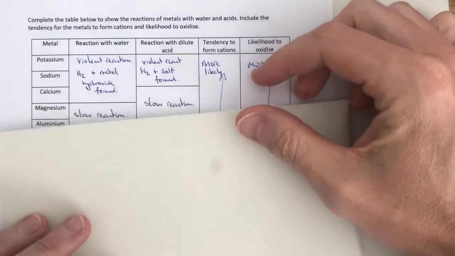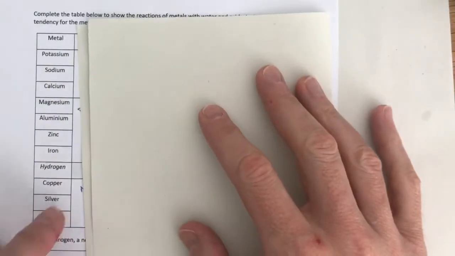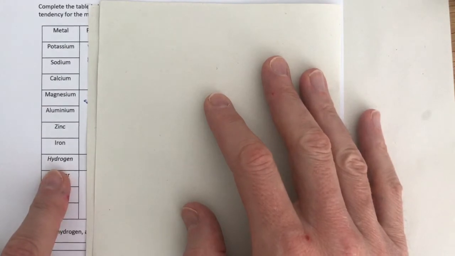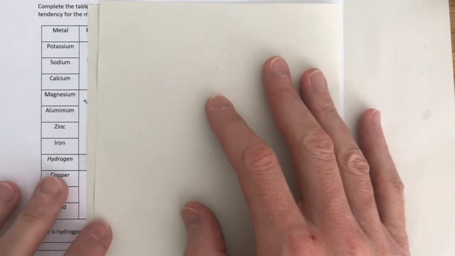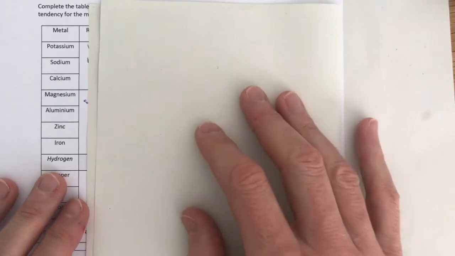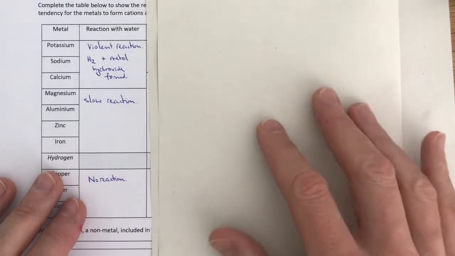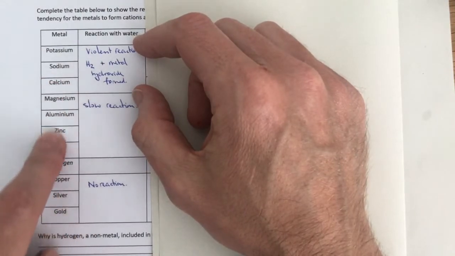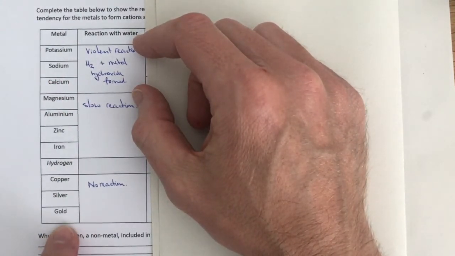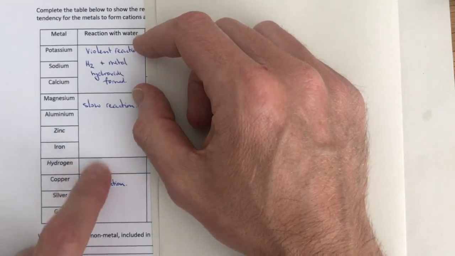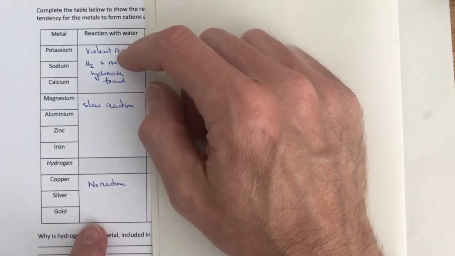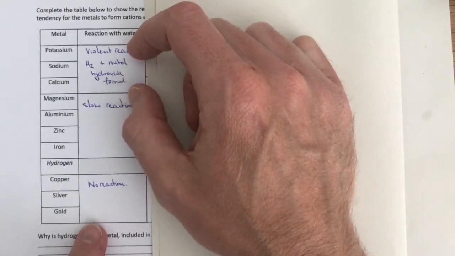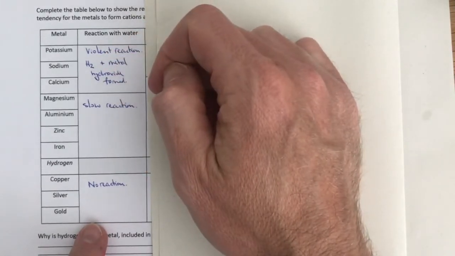So here's my list of metals that we've got here. You'll notice that within this list we've also got hydrogen, which is not a metal, and we'll come back to why that's in there in a little second. Okay, so the first column here is looking at reactions with water, and the metals at the top are the most reactive metals in this list, working our way down here to gold, which is the least reactive metal in this list. And you can see that the metals at the top, because they are more reactive, these reactions are very violent, very vigorous. We get hydrogen produced with water.